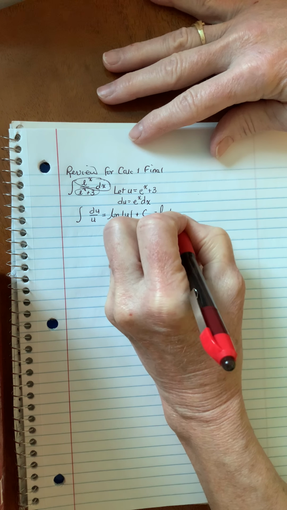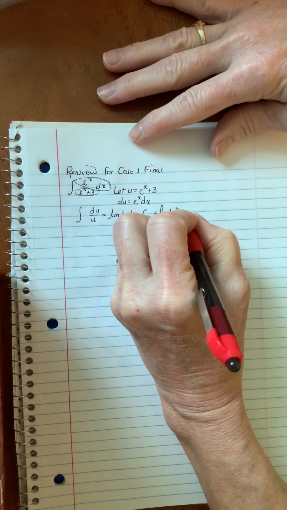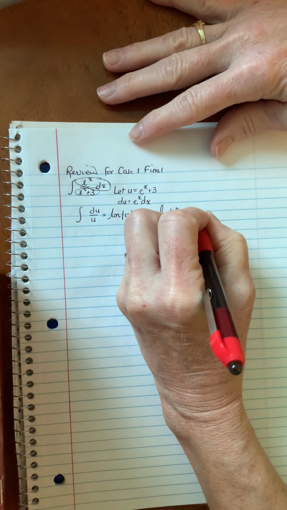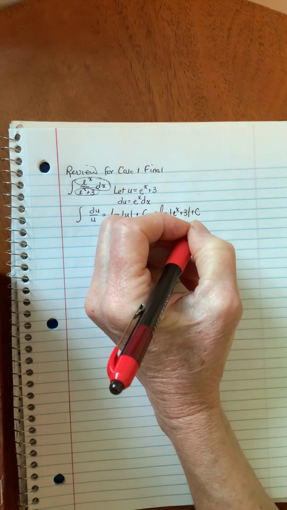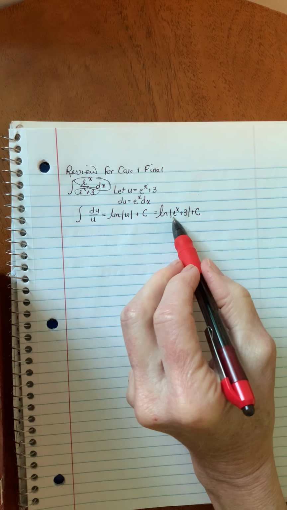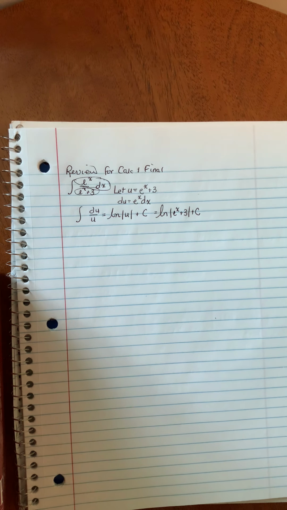So ln of e to the x plus 3 and then plus c. Now, if you want to, you could take e to the x plus 3 out of the absolute values because e to the x is always positive. Add 3, it's always positive, so you don't have to worry about the absolute value.